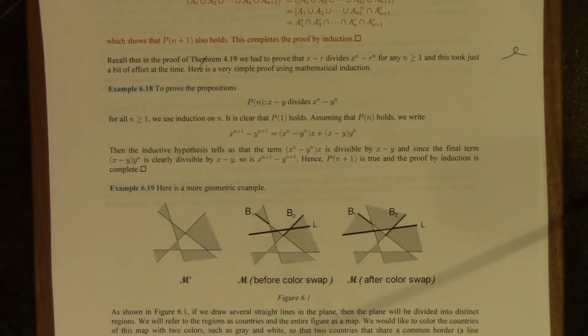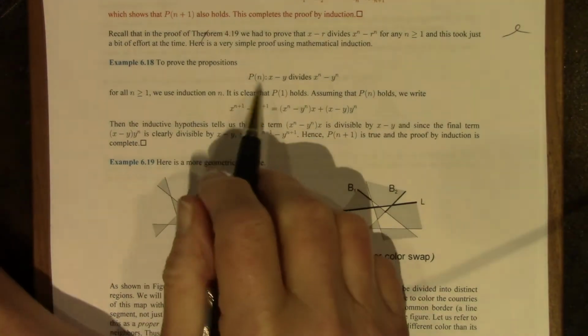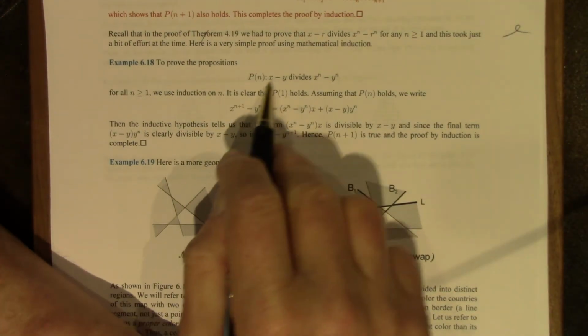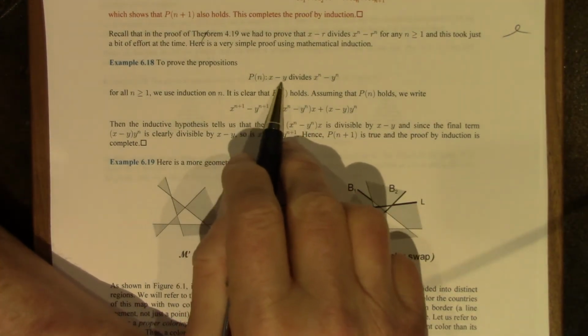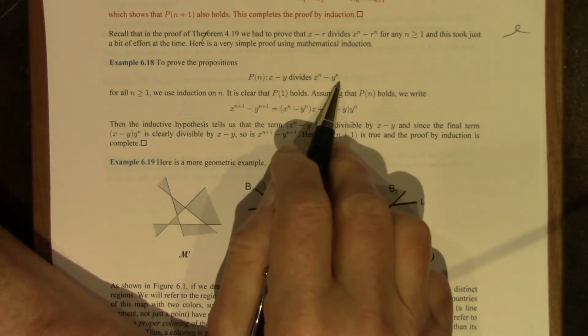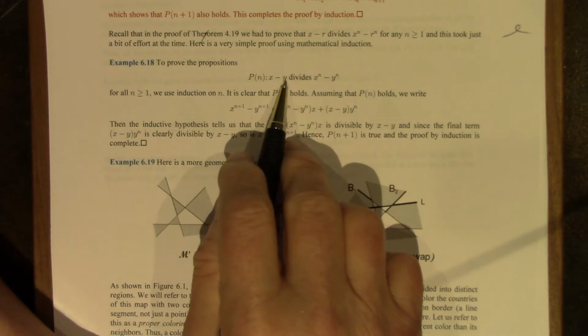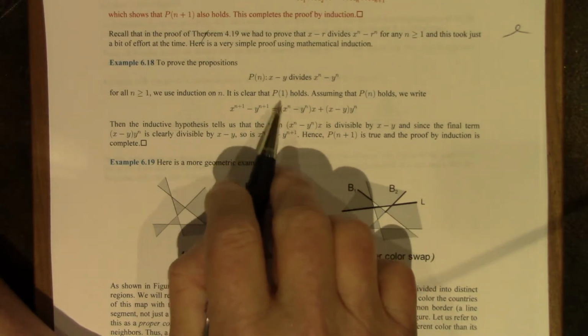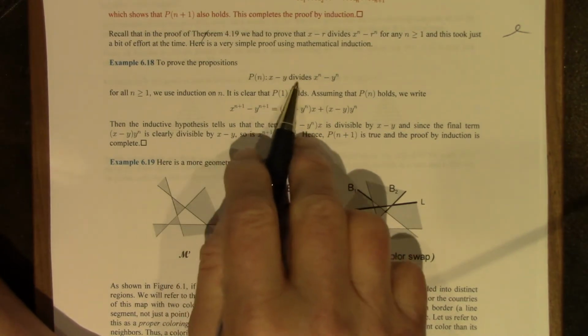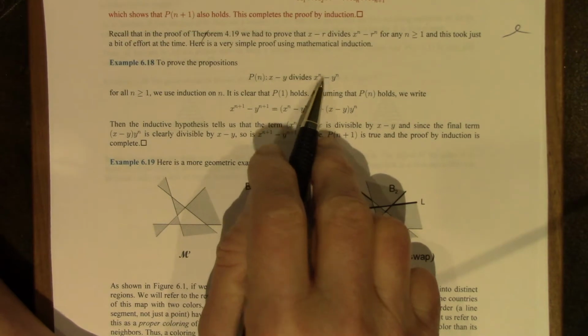I mentioned at the time that perhaps the simplest way to prove this is by induction, so let's take a look at that now. To prove the proposition P of n that x minus y divides x to the n minus y to the n, we can proceed by induction on n. The basis step is clear. P of 1 certainly holds.